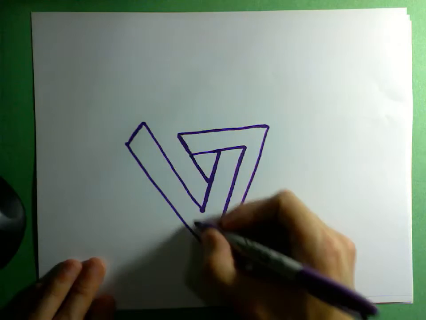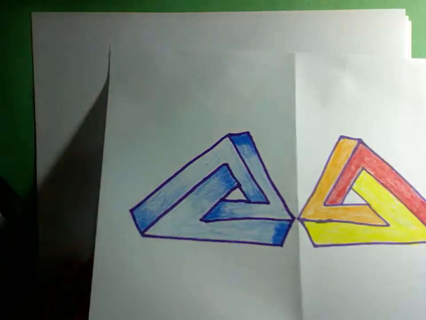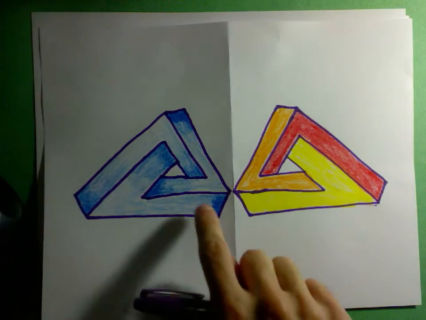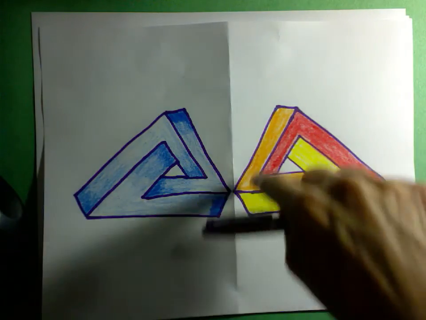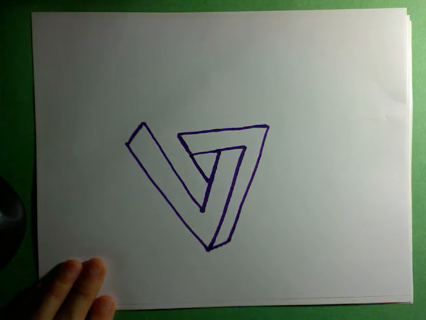And you can see right now we have one number 7 and 2 number 7s. You can see like this one that's done. You're eventually going to have 3 number 7s or letter L's to combine to make this impossible triangle.